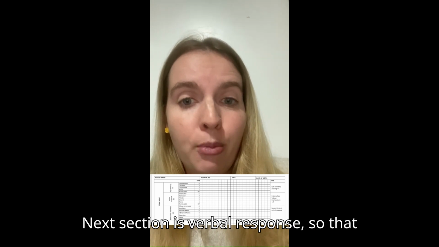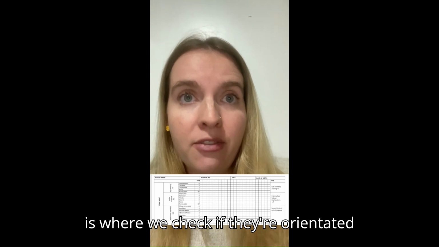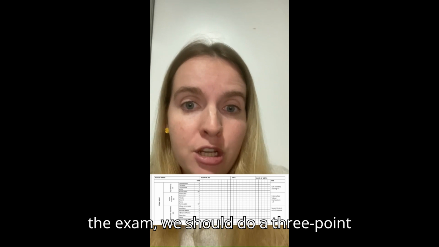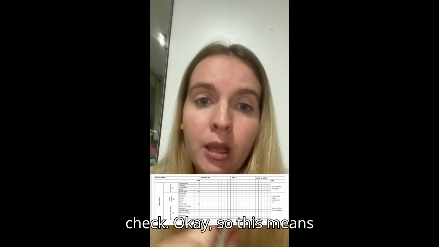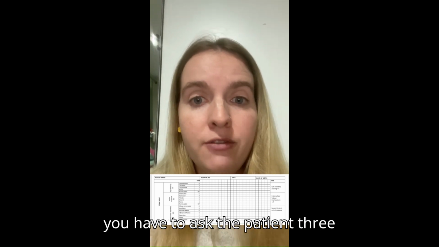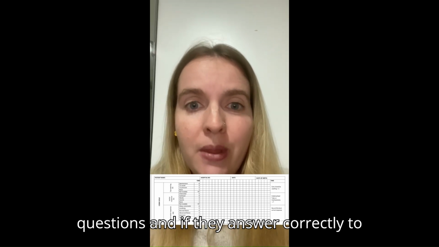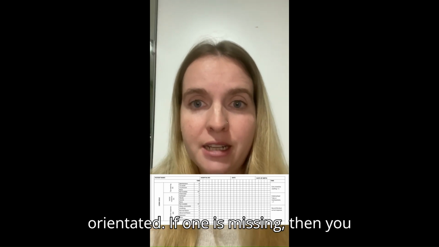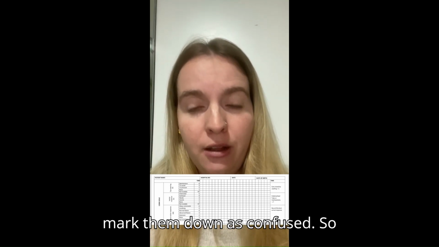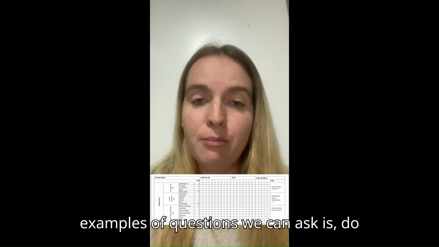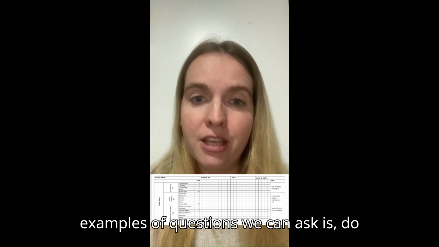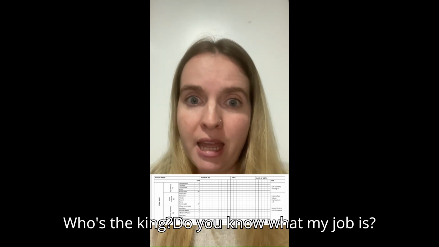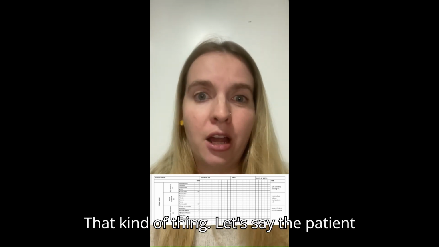Next section is verbal response. So that is where we check if they're orientated or confused. So for doing this in the exam, we should do a 3-point check. Okay. So this means you have to ask the patient 3 questions, and if they answer correctly to all 3, you can mark them as orientated. If one is missing, then you mark them down as confused. So examples of questions we can ask is, do you know what day it is, what time it is, who's the king, do you know what my job is, that kind of thing.